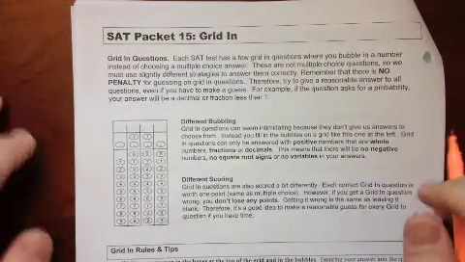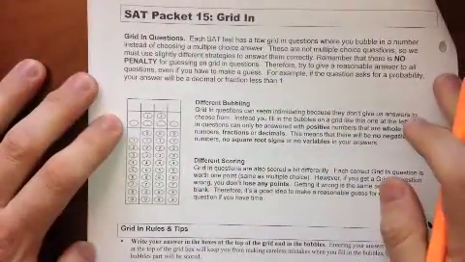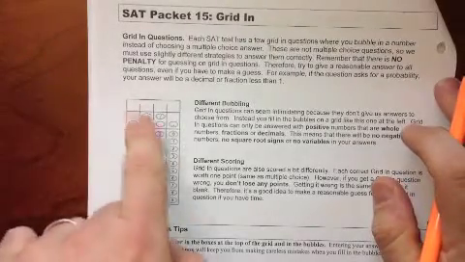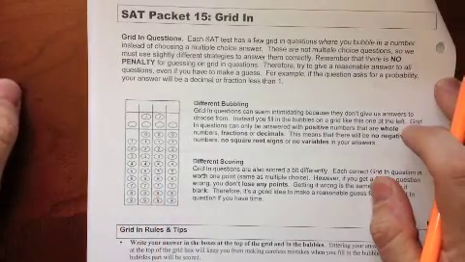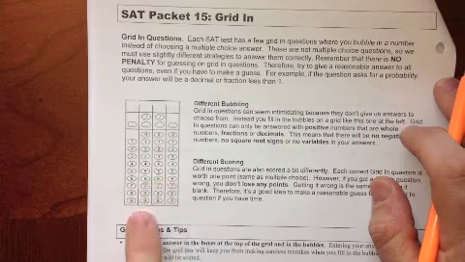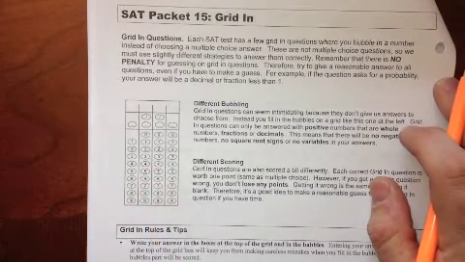Grid-ins are really annoying. They give you this little grid, and instead of having to choose an answer, A, B, C, D, or E, you have to write your answer there and then bubble the digits to go along with it. It's kind of the worst of both worlds. It's still computer graded and you have to bubble, but they don't give you choices to work backwards from.